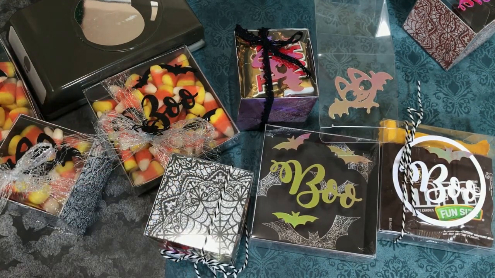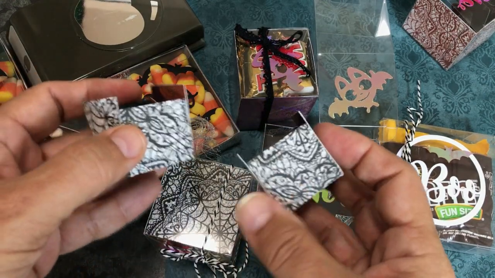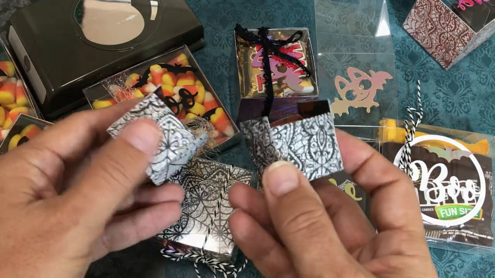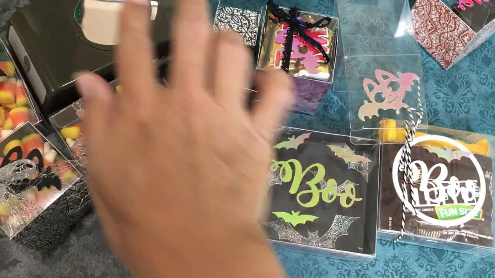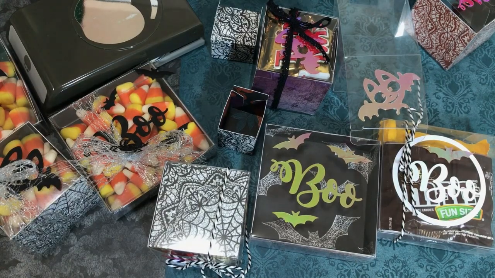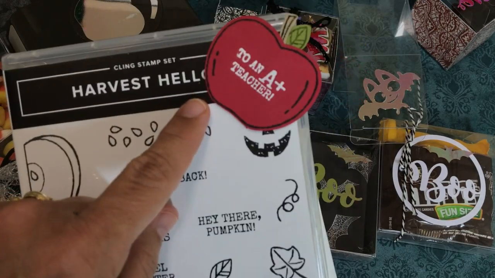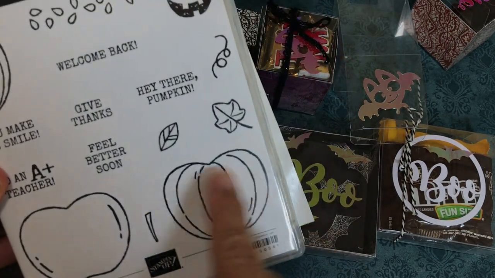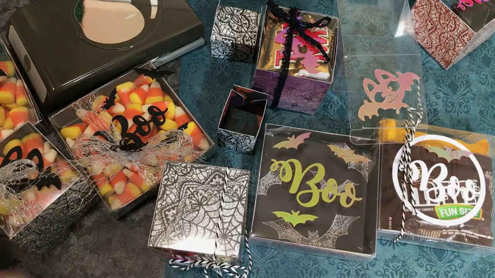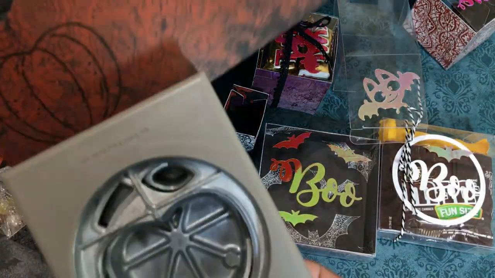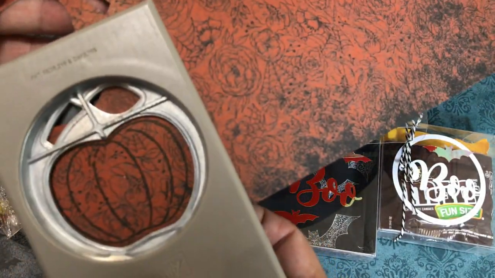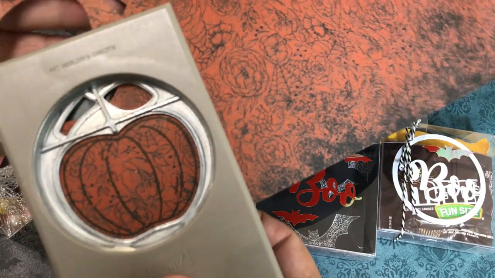In the last part of the software tutorial, I said I wanted to teach you how to make little boxes. I said this helps me solve the problem of making little boxes for my punch. So here's my punch, and I already punched ahead of time just to show you this. In this Harvest Hello stamp set, I stamped the pumpkin onto the Designer Series paper. So here's the pumpkin. I punched it out. I used Pretty Peacock to stamp in because it's one of the colors. Punched it out like that.